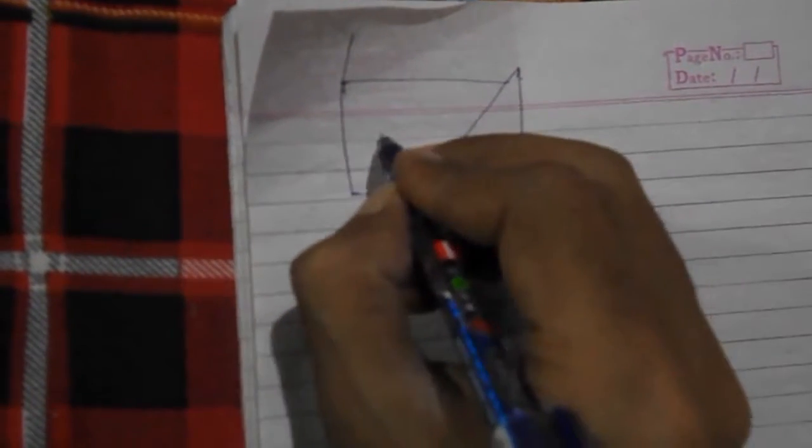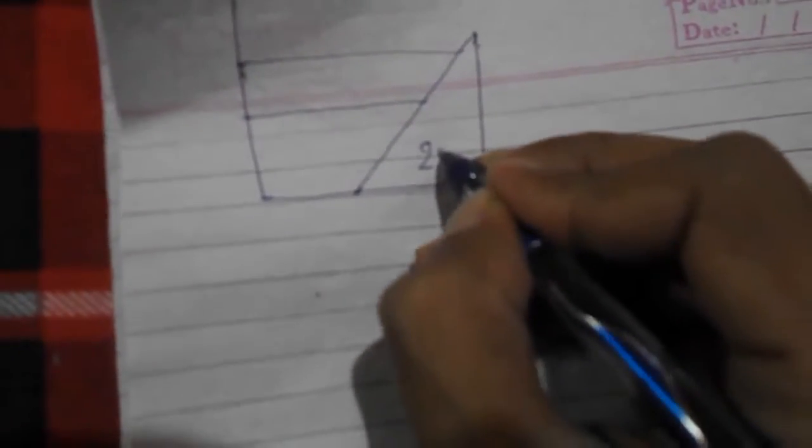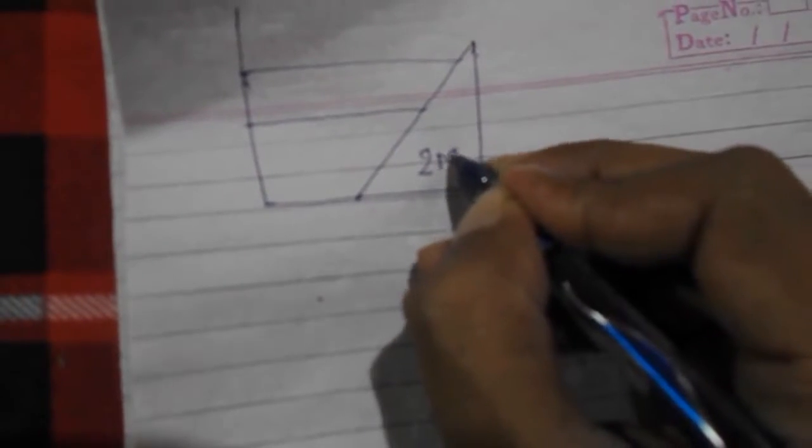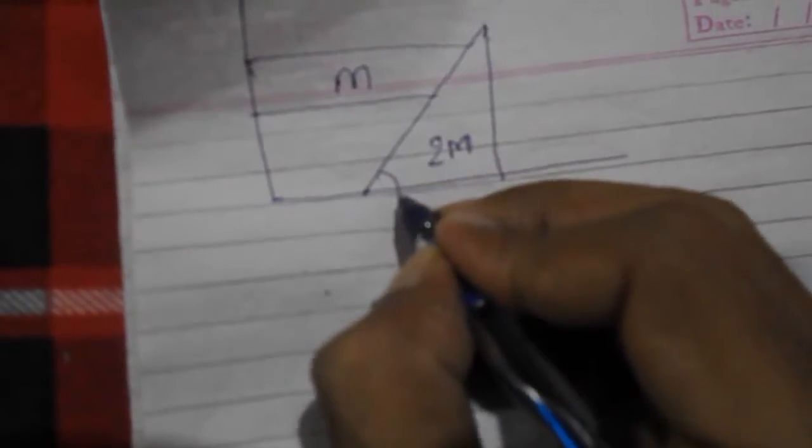So this is a wedge. Its mass is 2m, and this mass is m. And here, what is this angle? This angle is theta.